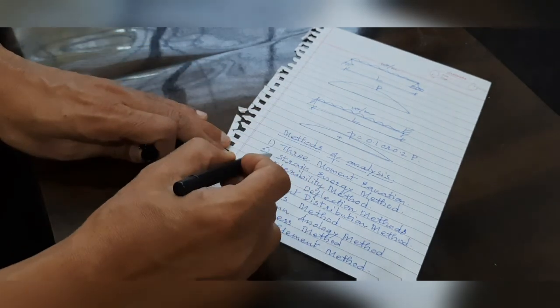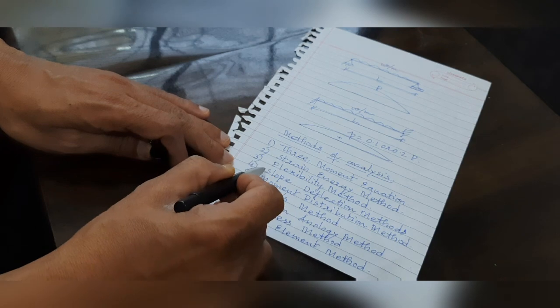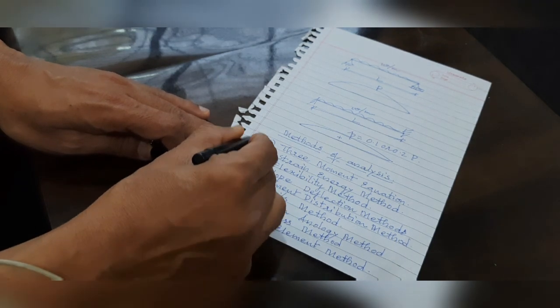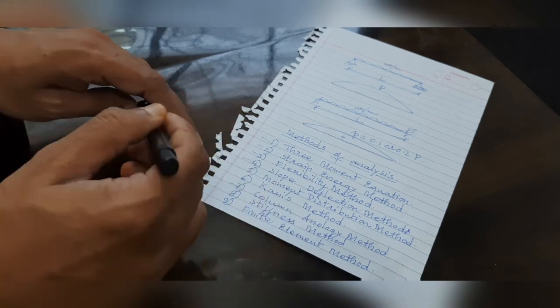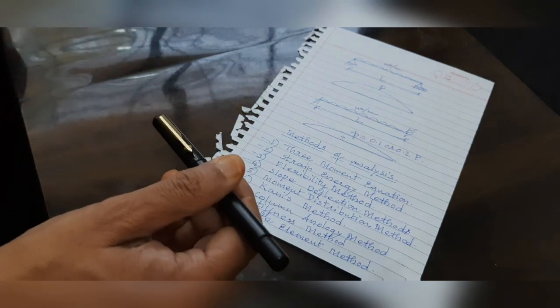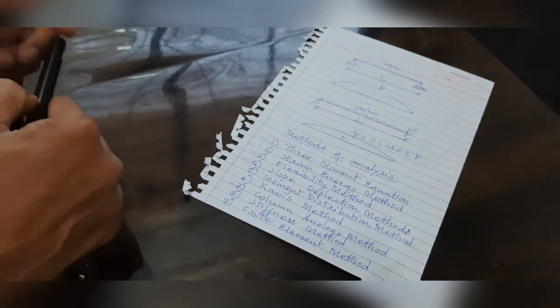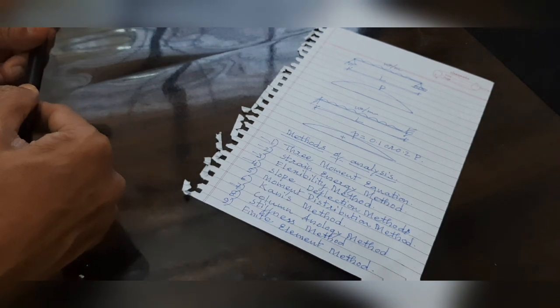Out of these, the three-moment equation, strain energy, flexibility, slope deflection and column analogy are the methods we will see in this semester. In our next semester, in Structural Analysis 2, we will see Kani's method, the moment distribution method, the stiffness method and the finite element method.